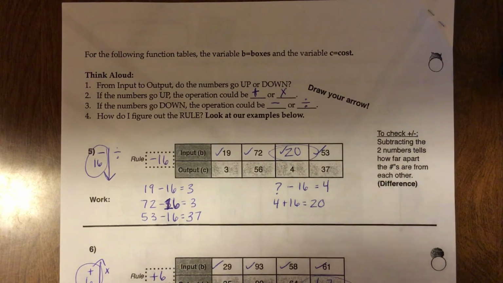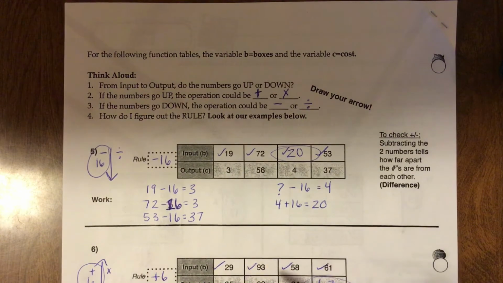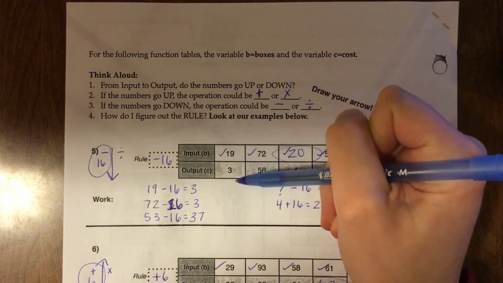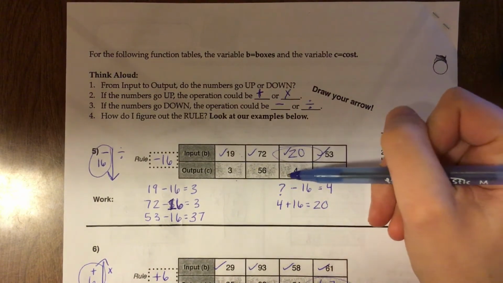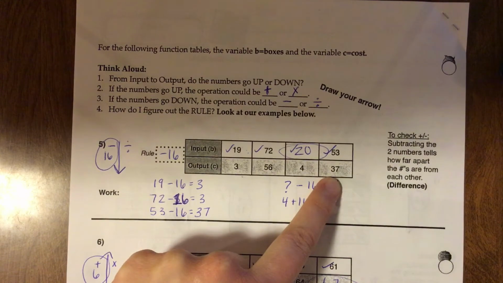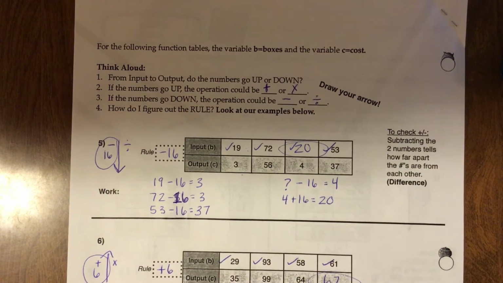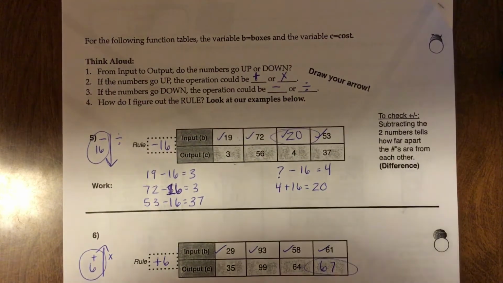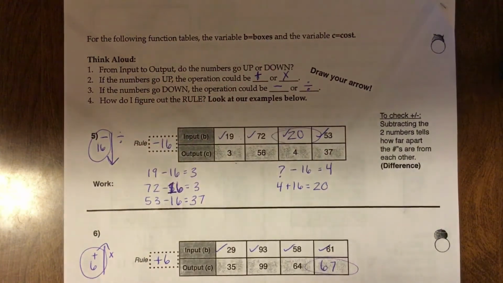So from input to output, is it going up or down? Input output is horizontal, but we still just look from input to output, so from top to bottom. 19 to 3, 72 to 56, 20 to 4, 53 to 37, that means it's going down. I'm yelling timber, you better move, you better dance. So I drew my down arrow and I looked for a pattern.